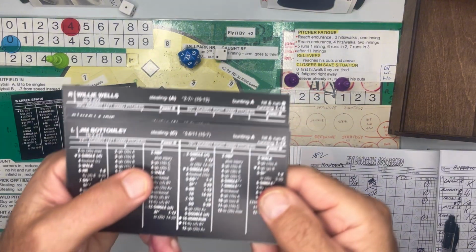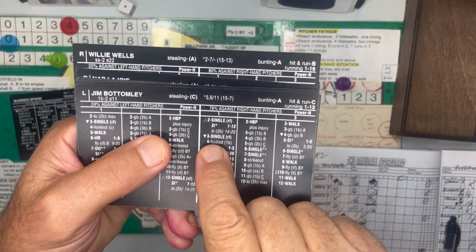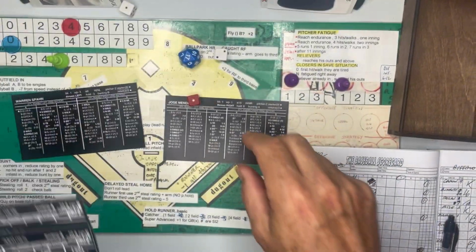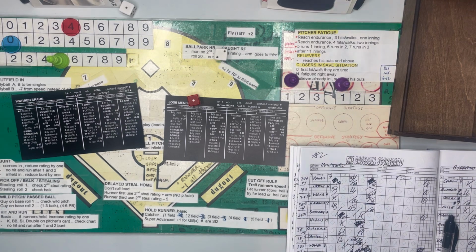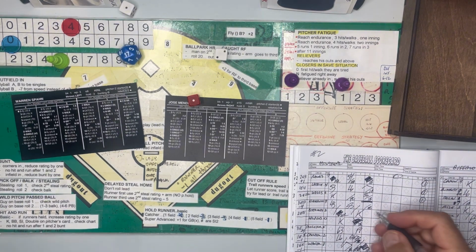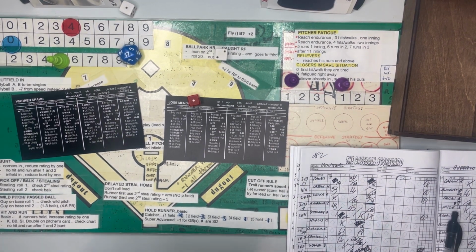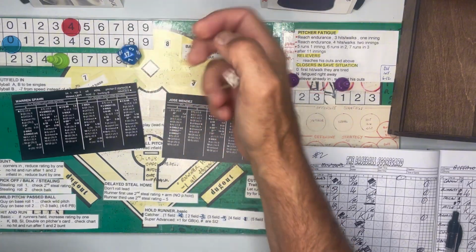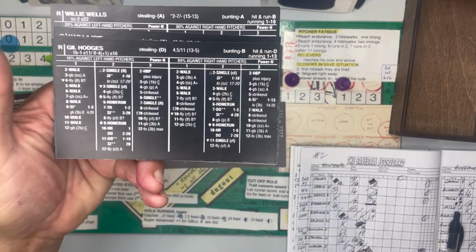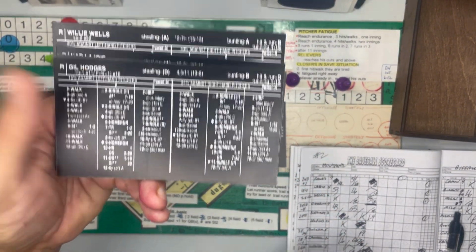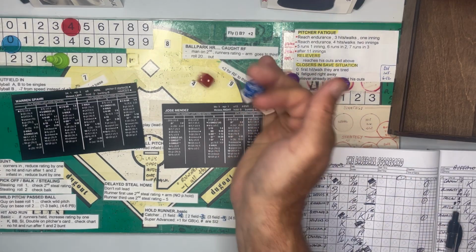And it's a 1-3 for Bottomley. It is going to be a triangle against a righty. So 1 to 7 is going to be a single. And it is going to be a line out to second base. There's 2 gone. So Mendez doing a good job getting both batters to go out. It is going to bring up Gil Hodges as the next batter here in the 5th inning.